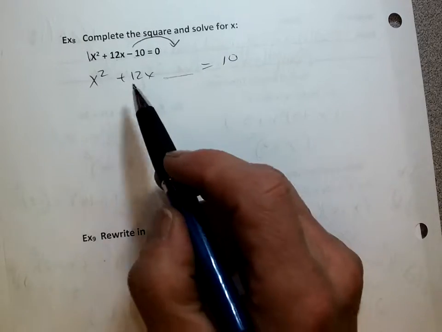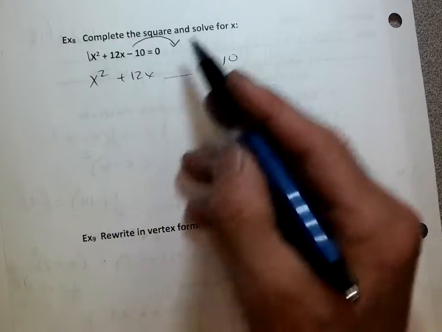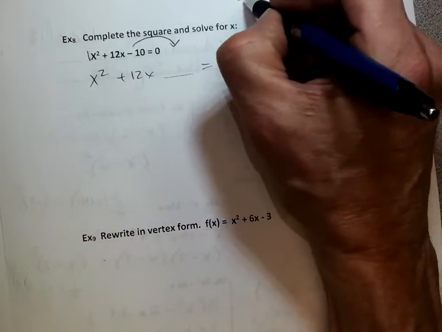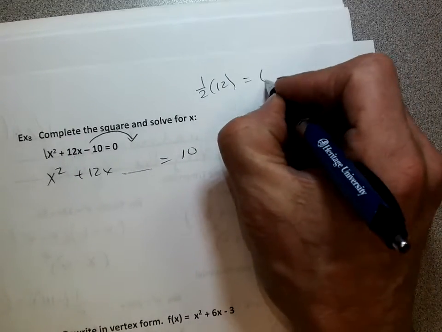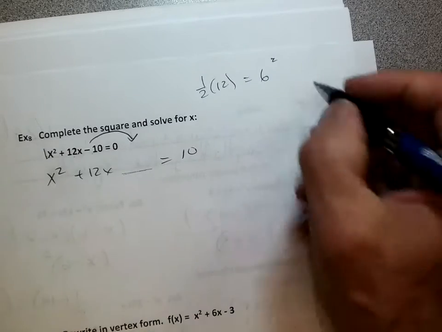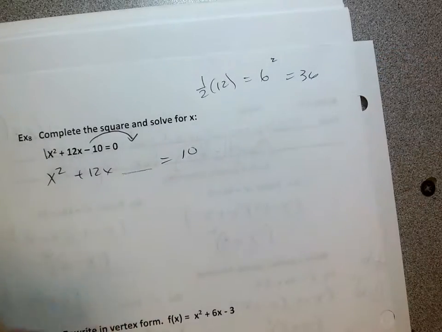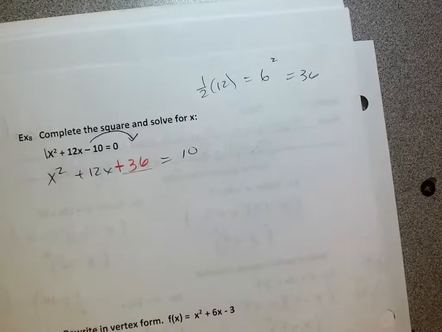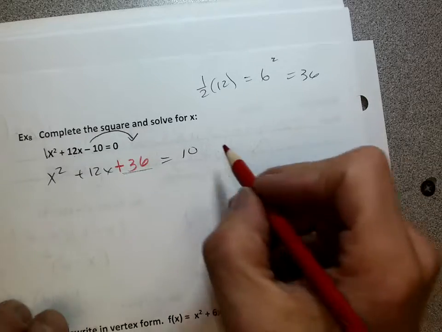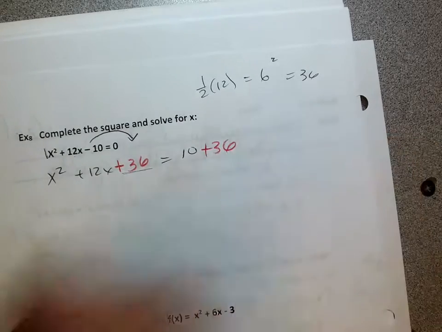Okay, so step 3 said b, half of b. So half of 12. Half of 12 is 6. 6 squared is 36. So step 3 says take half of b, squared. So I'm going to add 36, and that will factor, won't it? And then you've got to keep it balanced. I just added 36 to one side, so better add 36 to the other side, right?